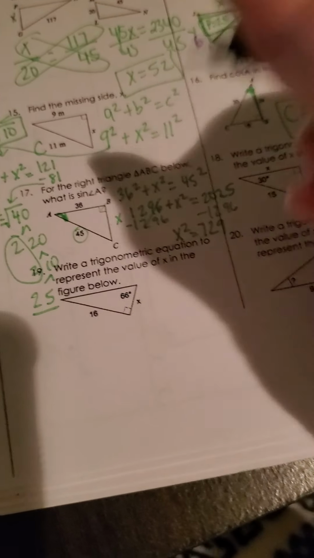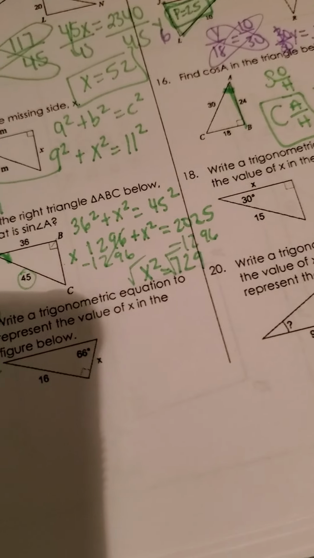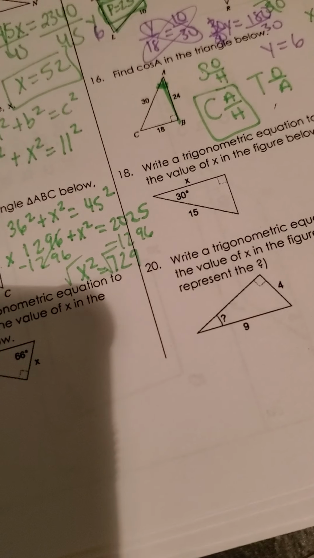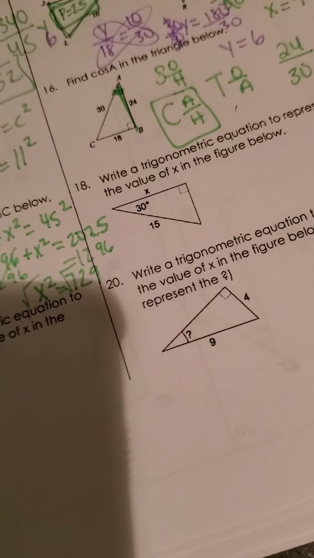And then my last step is to take my square root. I'm going to do that on the calculator here. Square root of 729. And I get 27.